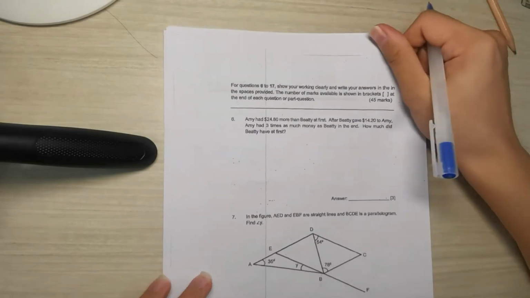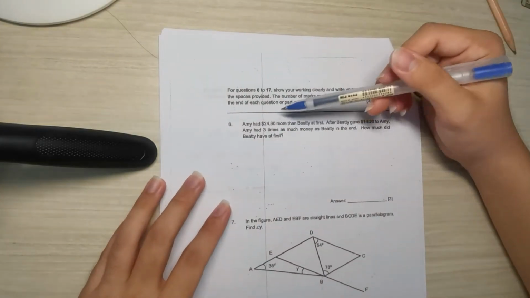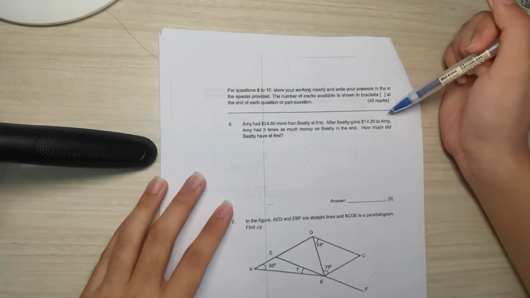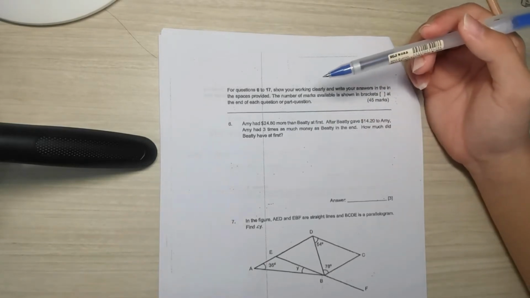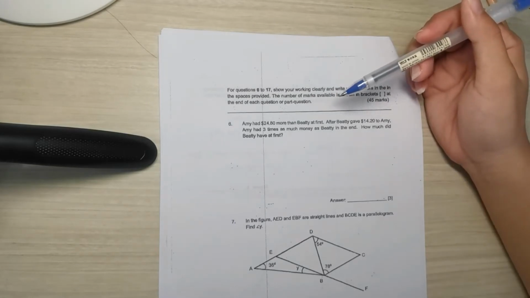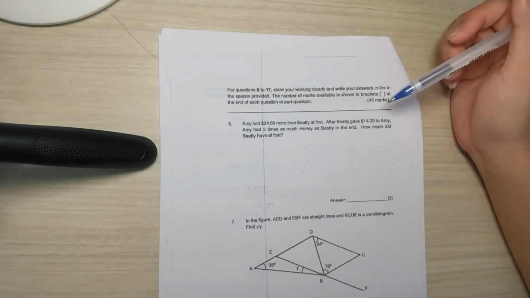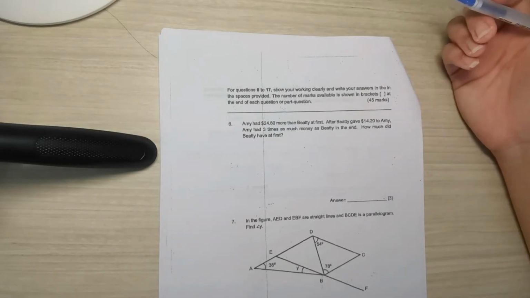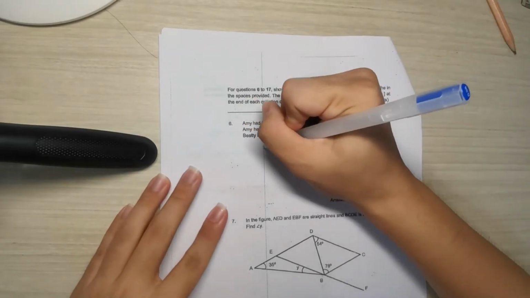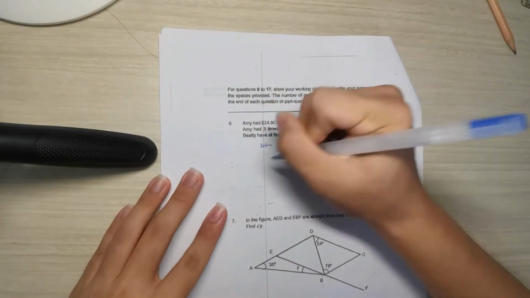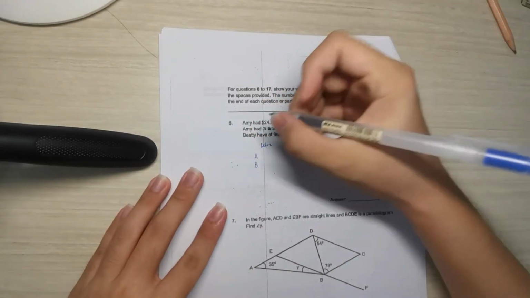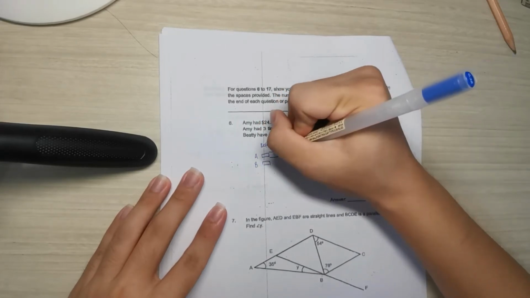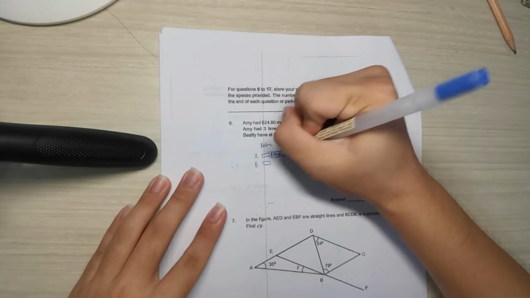Question 6. Amy had $24.80 more than Betty at first. After Betty gave $14.20 to Amy, Amy had 3 times as much money as Betty in the end. How much did Betty have at first? So for this type of questions, I like to draw a model. So before, I got Amy, I got Betty. Amy got more. Amy got $24.80 more.